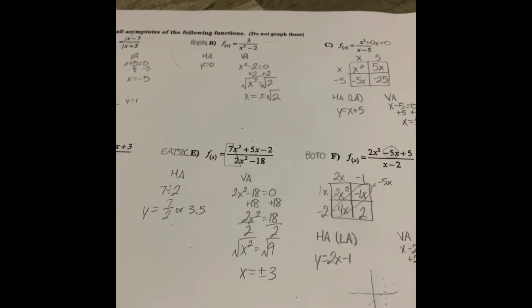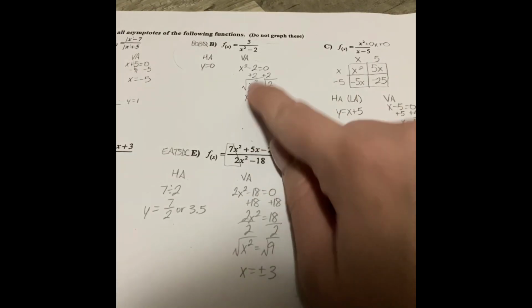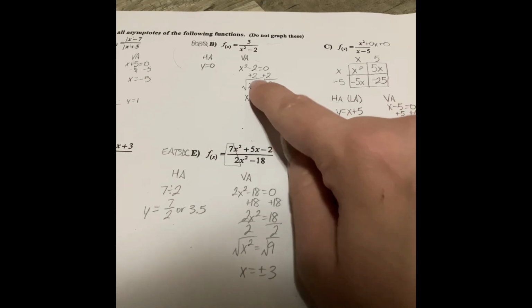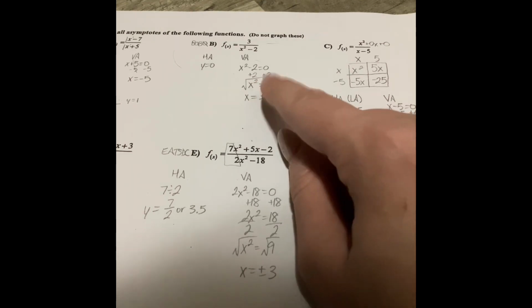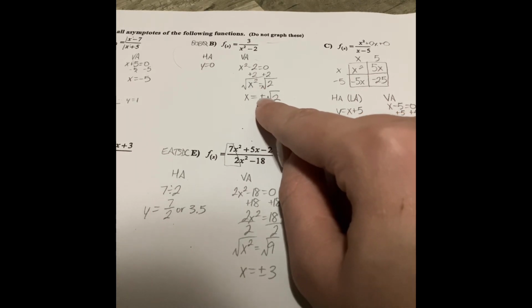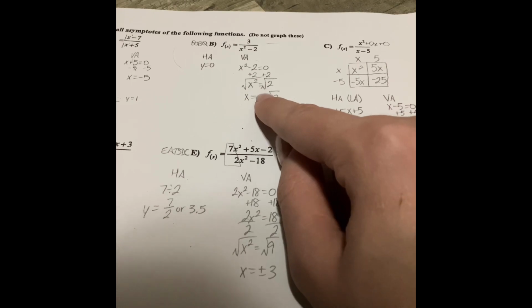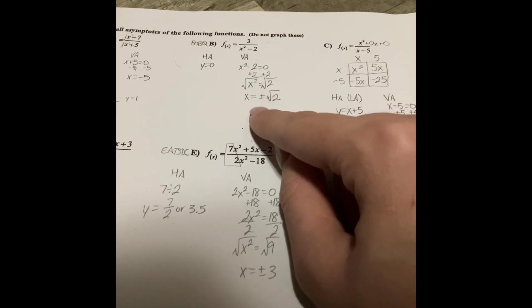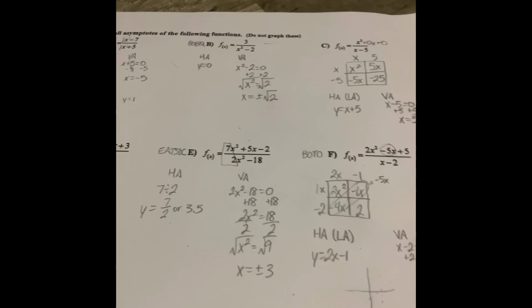So for B, the weird thing is when you have x squared equals 2, to get rid of the squared, you square root both sides. When you physically write in the square root, because it doesn't tell us if it's positive or negative, it could be positive square root of 2 or it could be negative. So that's what this plus minus means: it could be positive, it could be negative, we don't know. For C, we used it as a placeholder.